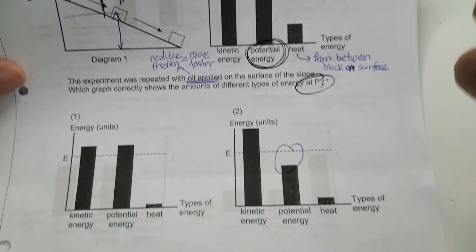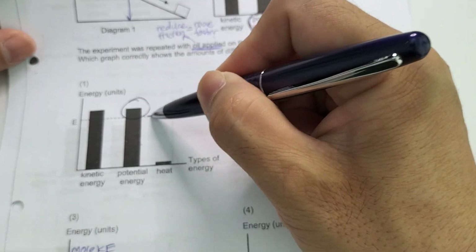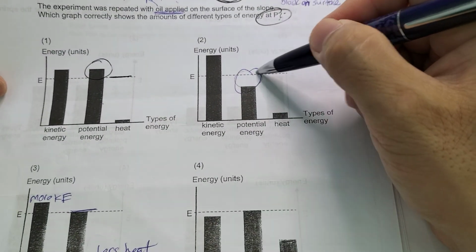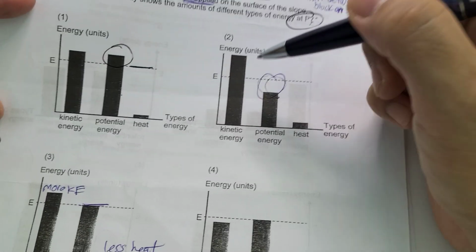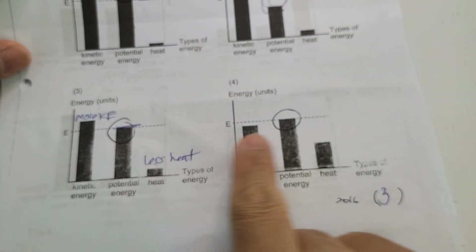So in this case here, what will be wrong? Here is wrong because the GPE here exceeds the original amount that we saw here at level E. This one is wrong. The GPE here is less. The only two options will be these two, where the GPE is at the same level.